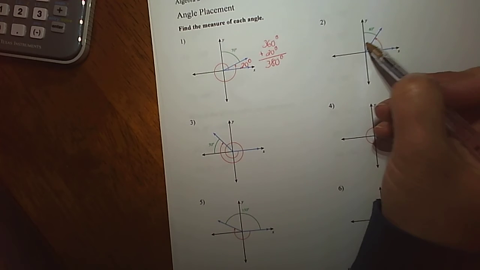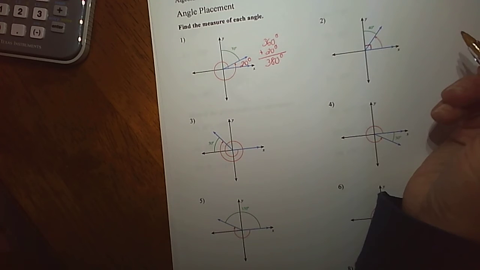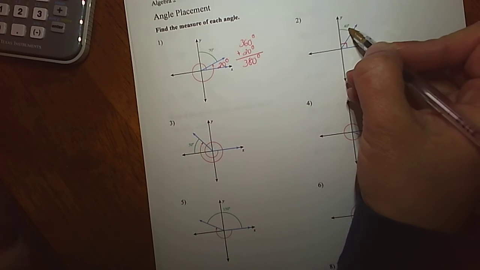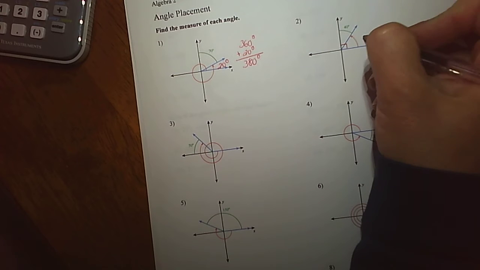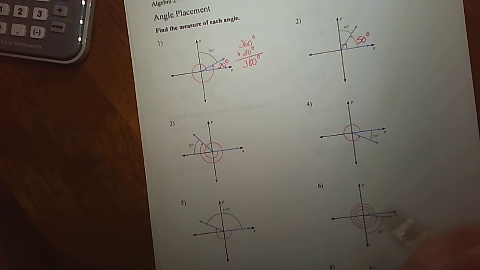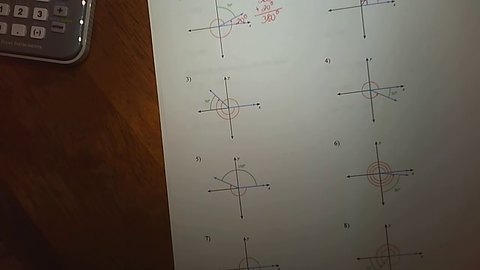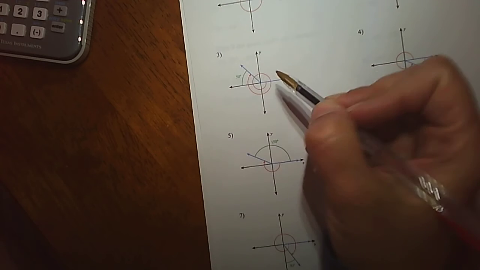Now let's look at the next one. Same idea. This whole corner has to be 90 degrees. So if this is 40, we would do 90 minus 40, and then we end up with 50 degrees. So that's the answer to number 2. Okay, now look at number 3.